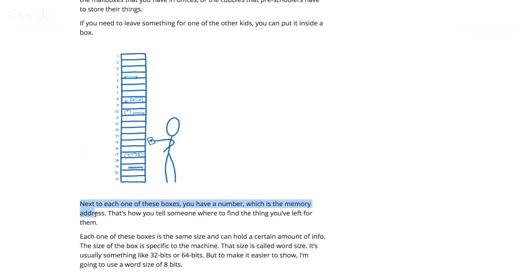Next to each one of these boxes, you have a number, which is the memory address. From a memory perspective, it's nothing but the address of the memory. If I put my message in slot 14, the memory address for my message is slot 14. That's how you tell someone where to find the thing you've left for them. So if I leave my letter in slot 14, I can tell them, hey John, I have something for you in slot 14.